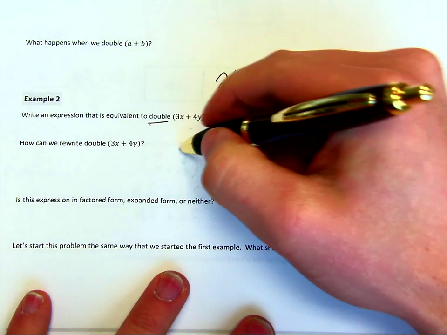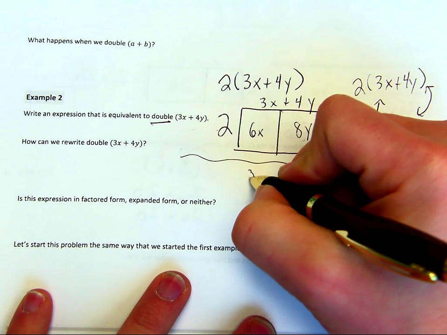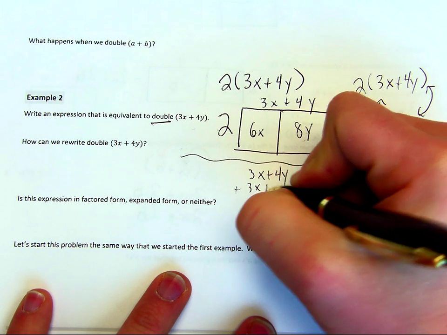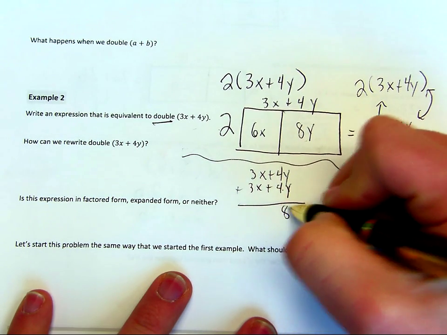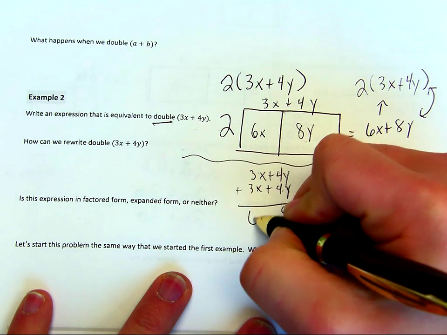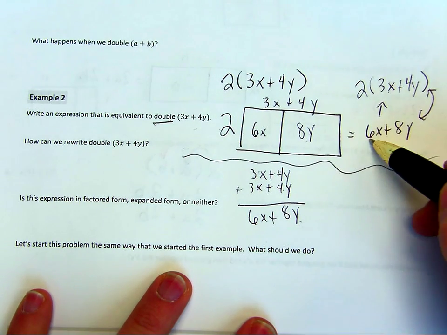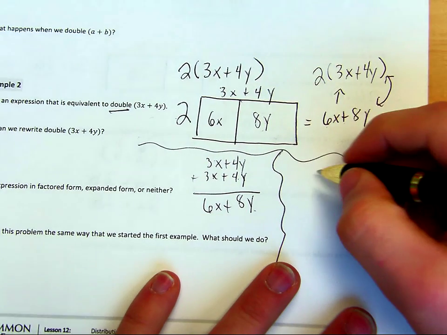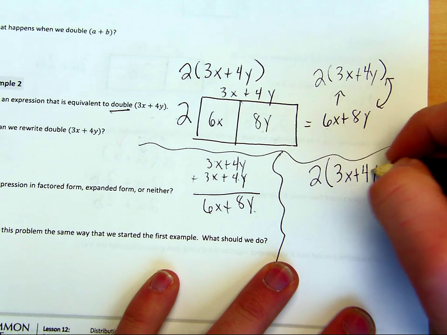If I wanted to do the repeated addition method, two sets of this would be 3x plus 4y plus 3x plus 4y. 4y and 4y is 8y, 3x and 3x is 6x. Notice I'm getting the same thing. The last method is your standard method. 2 times the quantity of 3x plus 4y.